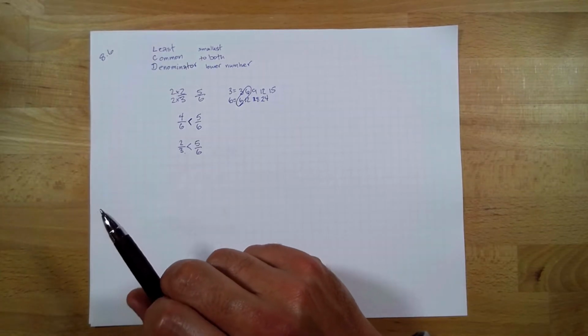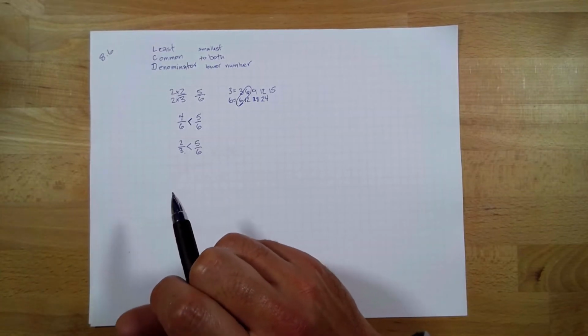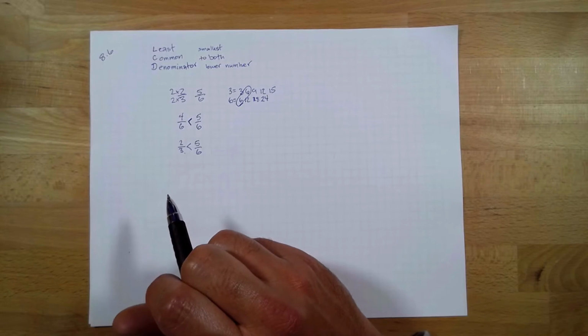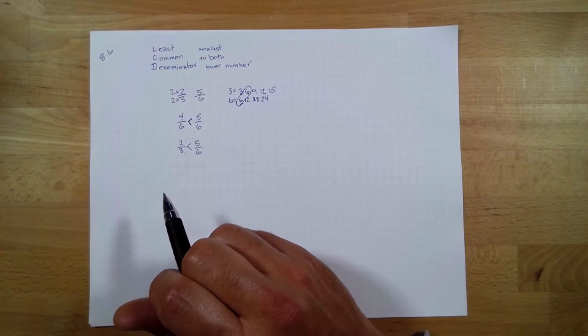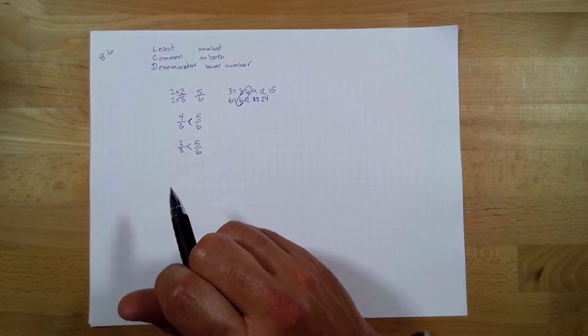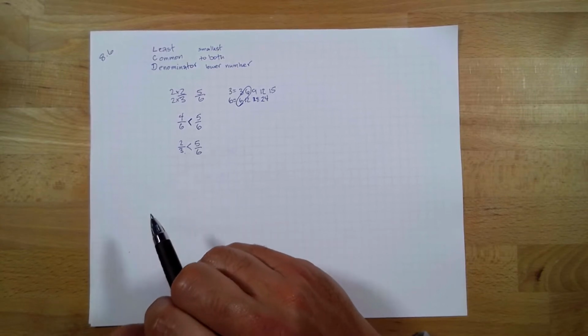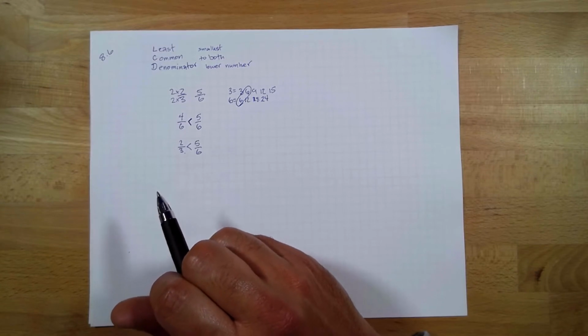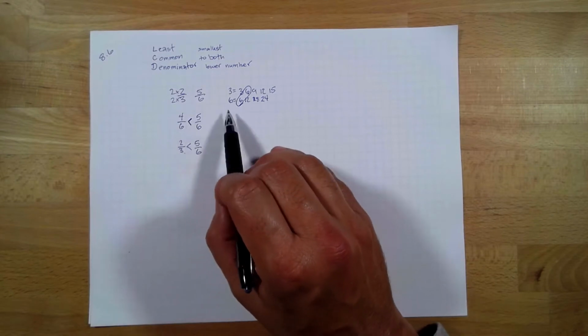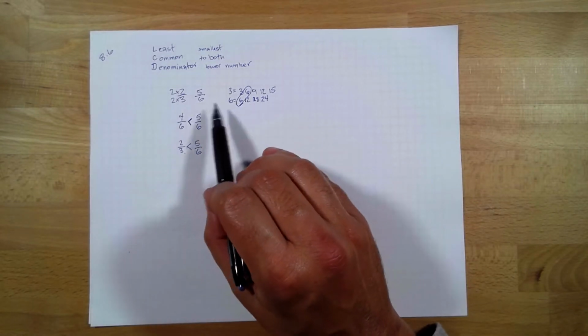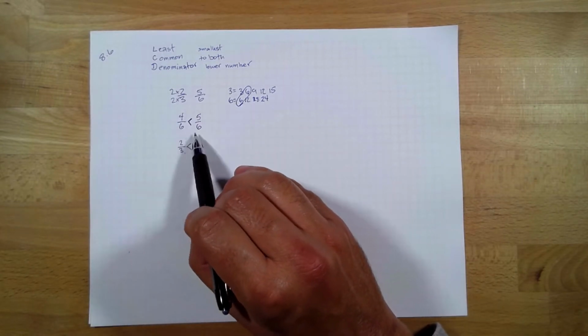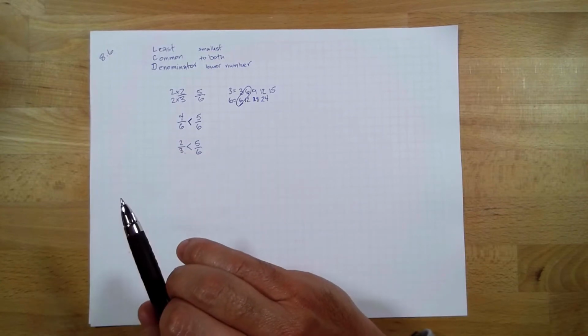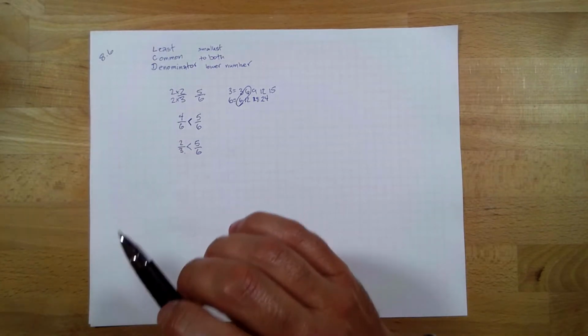Now, there is always the danger that you're going to want to guess. On this assignment, you're not allowed to guess. You must always do the math to make 100% sure that your fraction is larger or smaller or equal to. Okay? And we're going to use the least common multiple method here to find out how to make the denominators the same. And that's what we'll do. So let's do a couple more.